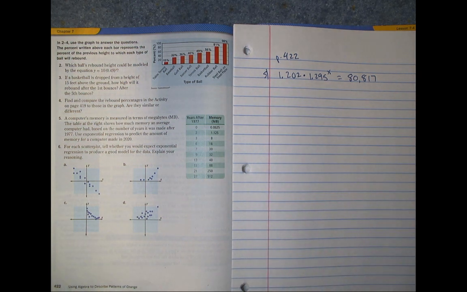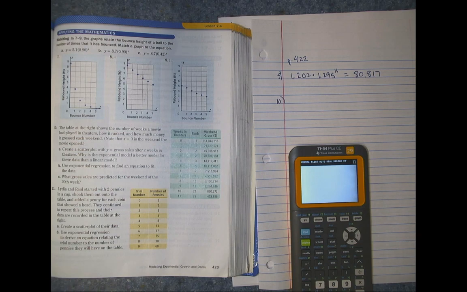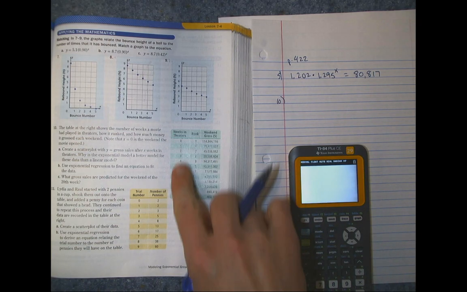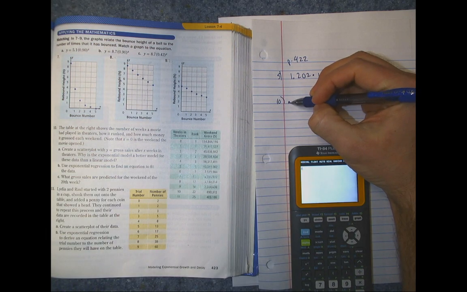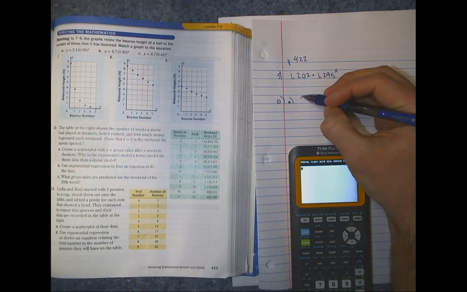All right, so moving on to number 10. In number 10, we're looking at this chart, 10A. They want us to make the scatter plot, and we're going to give it a quick sketch.